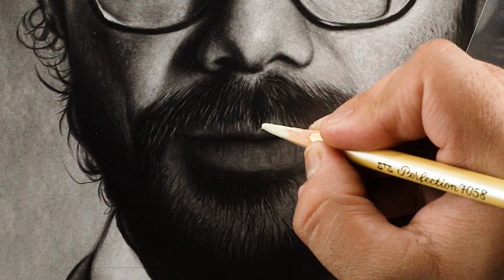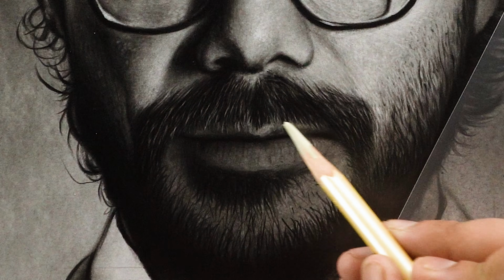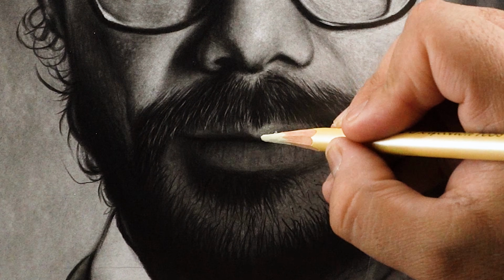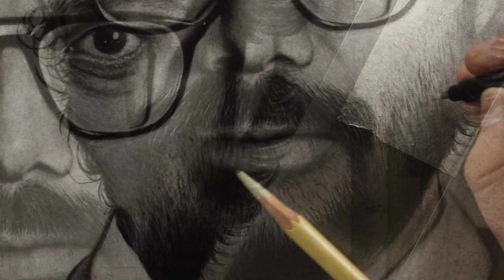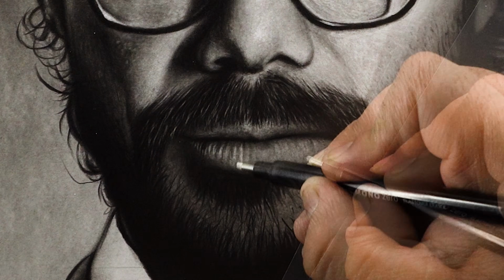Moving on to the lips, and they have smooth and blurry highlights. So for that, I'm using my perfection eraser with a round tip. I'm going over the upper and lower lip to create a base. And then using Mono Zero Eraser to add those brighter strokes for the wrinkle details.